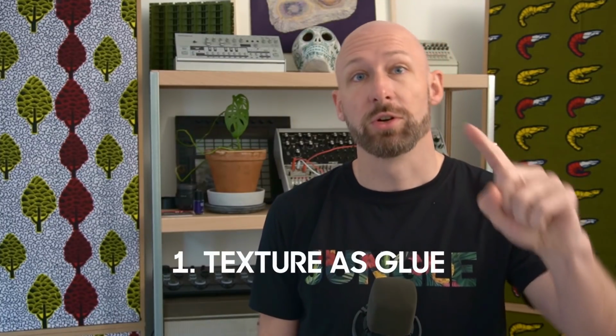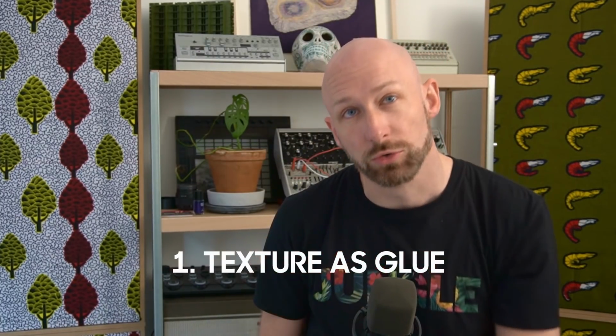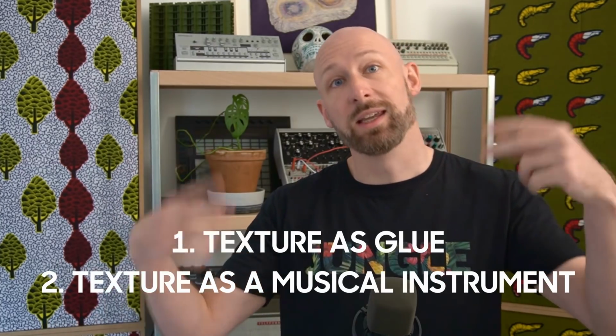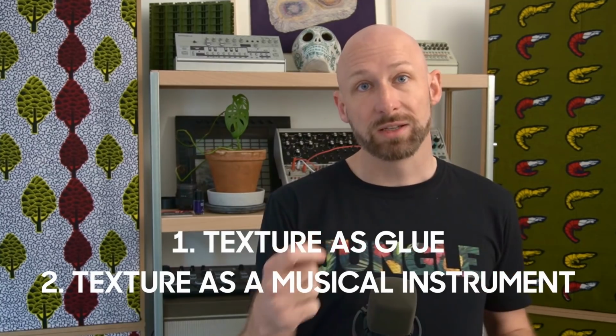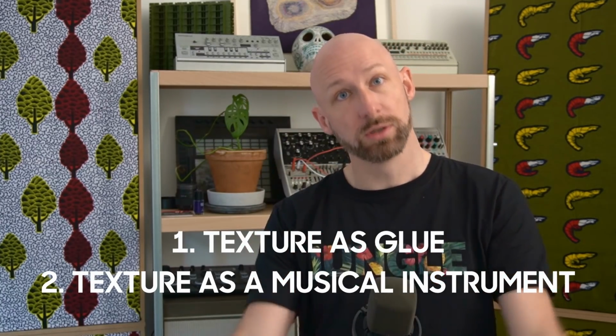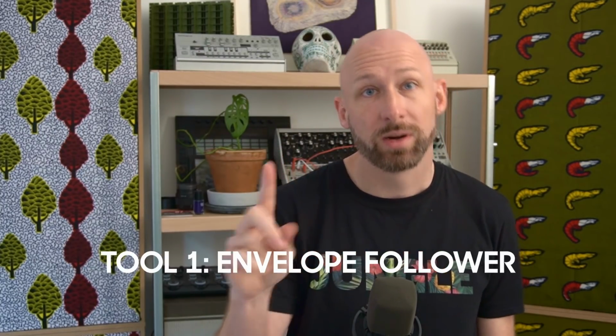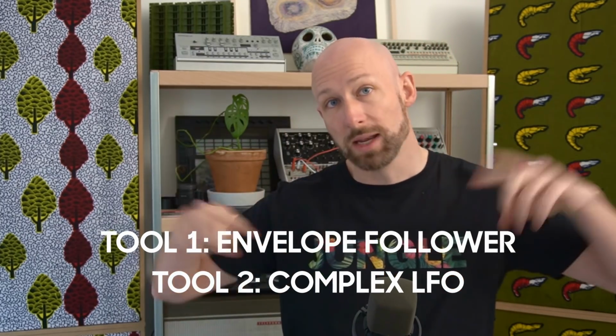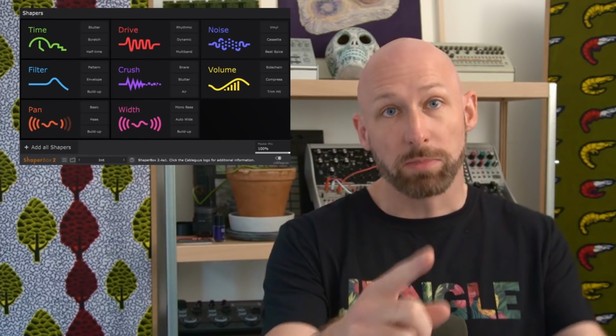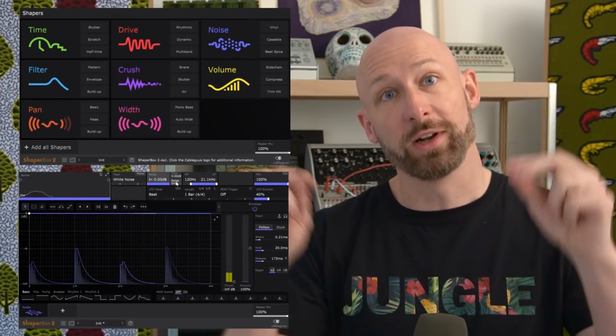So I want to introduce you to two techniques and two tools today. The two techniques are using texture as a layer that glues your drum loops together. And the second technique is how to use textures to create entirely new, very expressive atonal musical voices. And the two tools I want to introduce you to today are the envelope follower and the complex LFO. These tools can be found in many different forms in many different plugins and software packages, but today I'm going to be using the Cableguys Shaperbox and Noiseshaper specifically for this purpose.